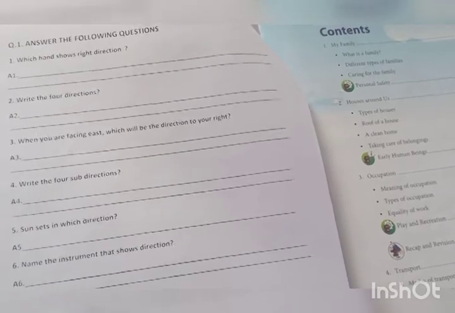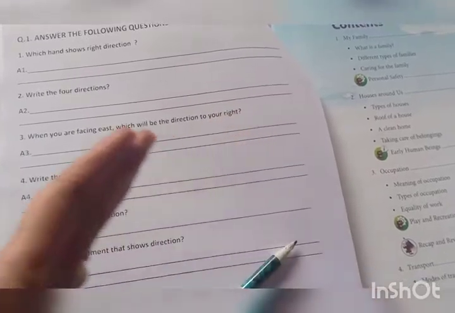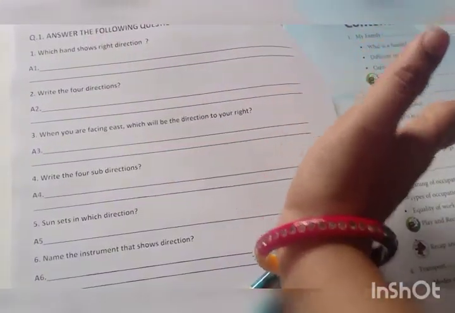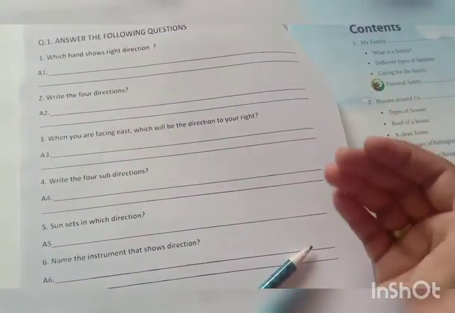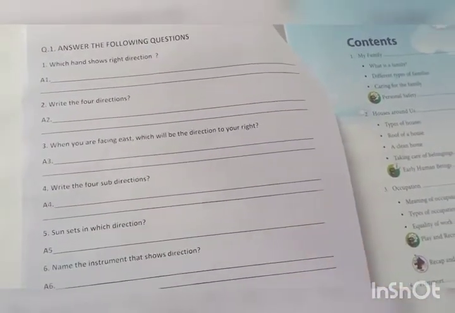Right hand. See, this is our right hand. So if we have to go to right, we will say that go towards right. And if we have to go left, we say go towards left. Isn't it? So which hand shows the right direction? Right hand.